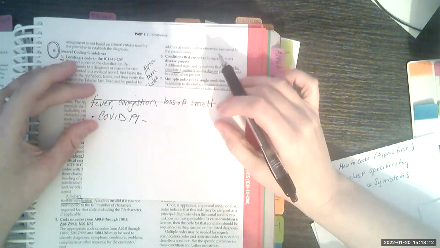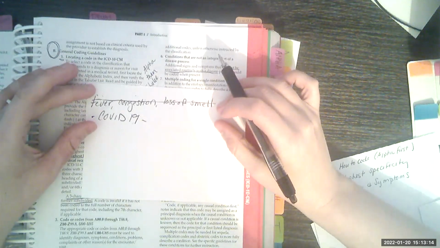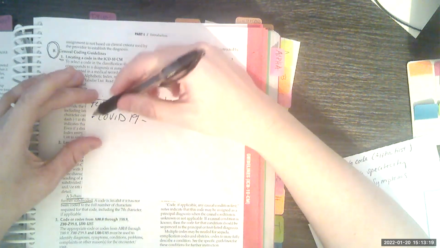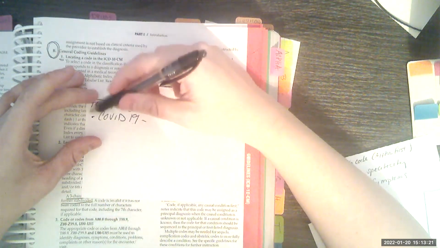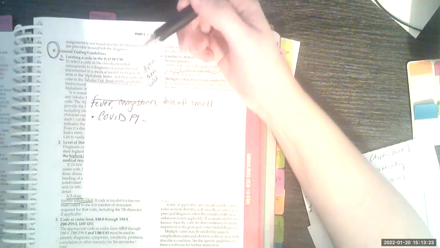So this specific guideline is telling us that if this is integral to the disease, if it's something that is commonly associated with the disease, then we should not code them. We should not provide codes for each of the symptoms. We should just code the diagnosis. So we have a final diagnosis that's been provided, and we will go ahead and just code that.